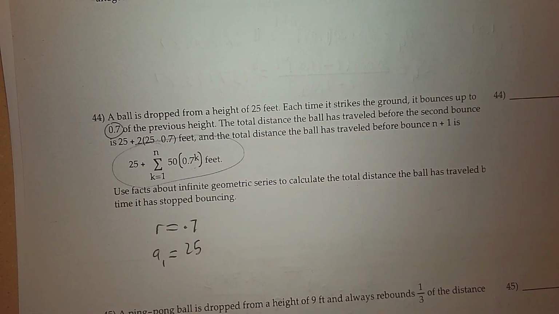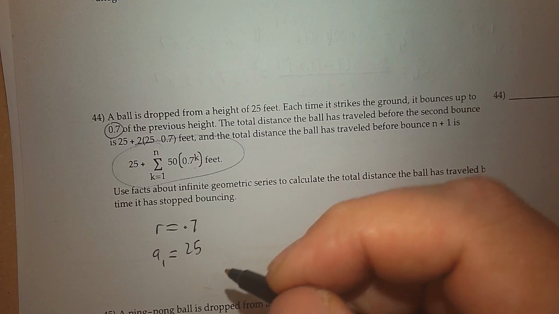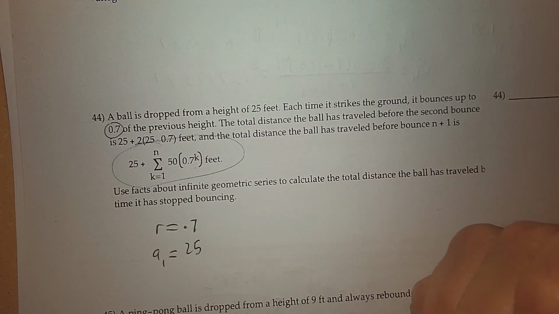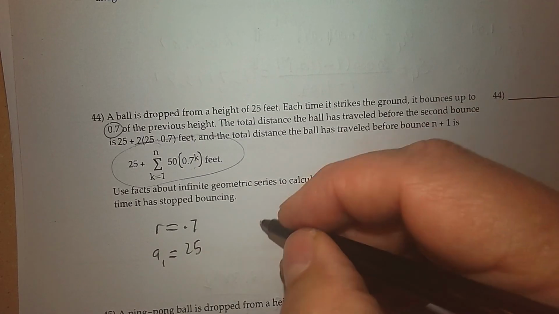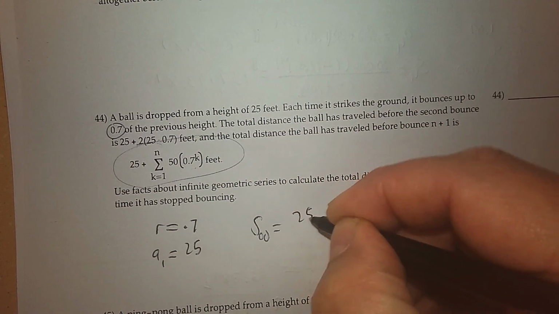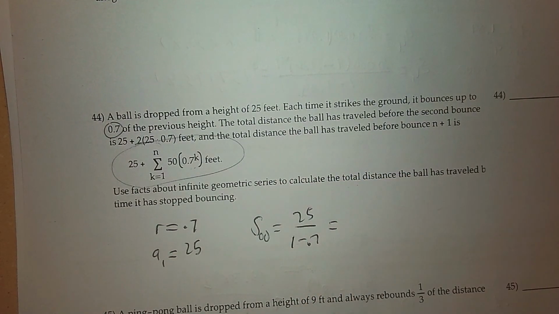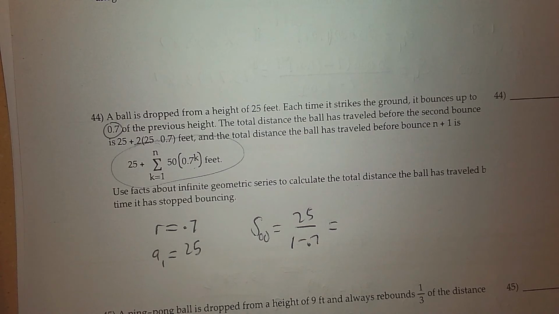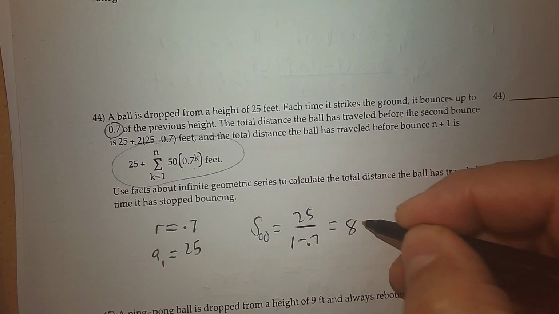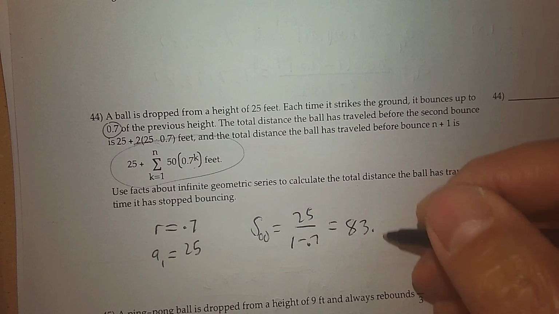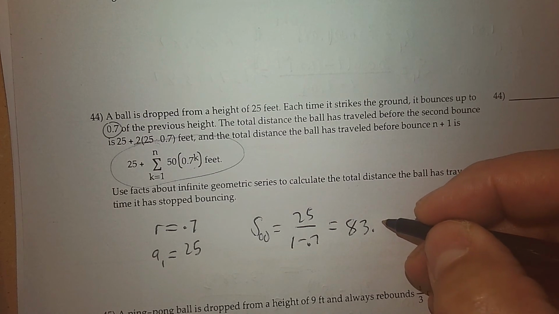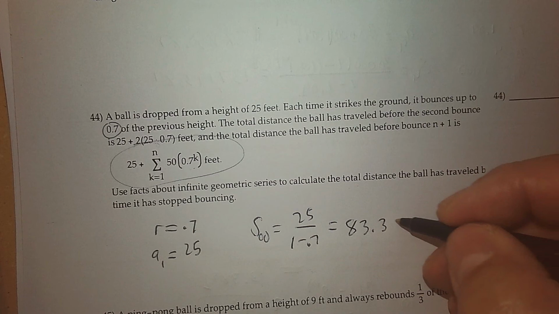And then, if there's an infinite number of times, what would the formula be to add that up? So it's 25 over 1 minus 0.7. Switch calculators here. So 25 divided by 0.3. So by the time it stops bouncing, it'd be 83.3 feet.